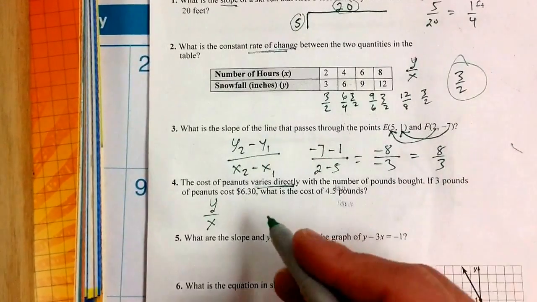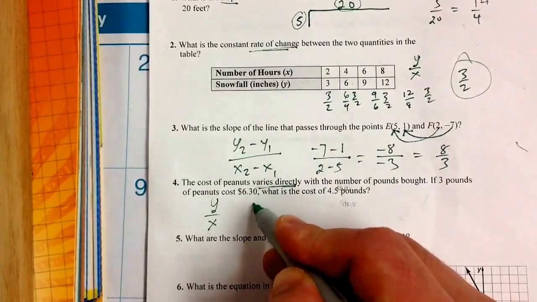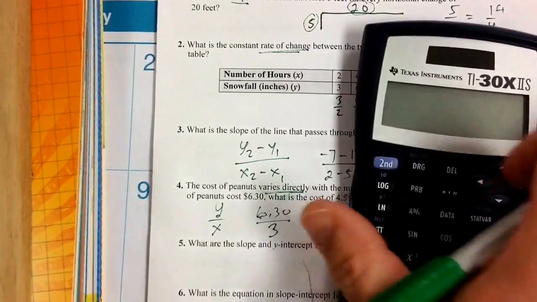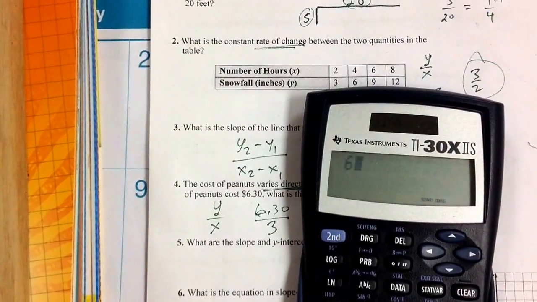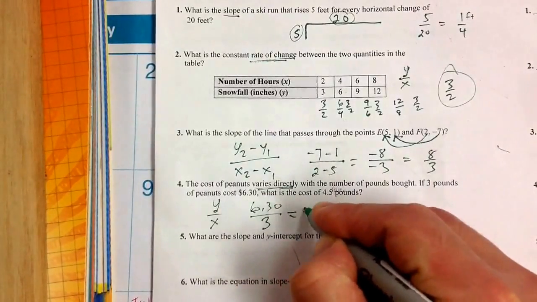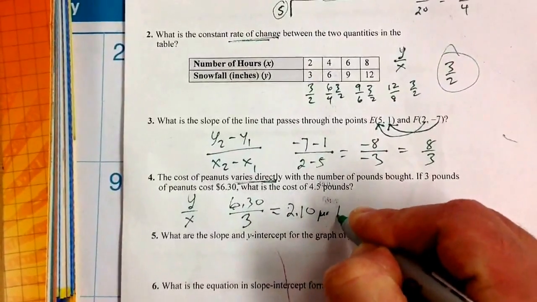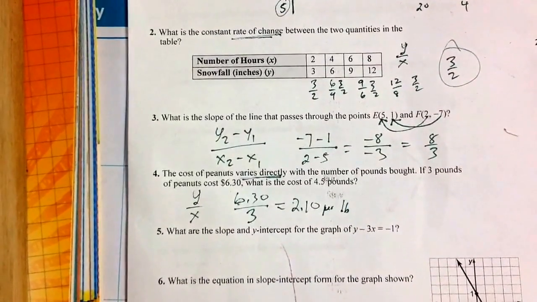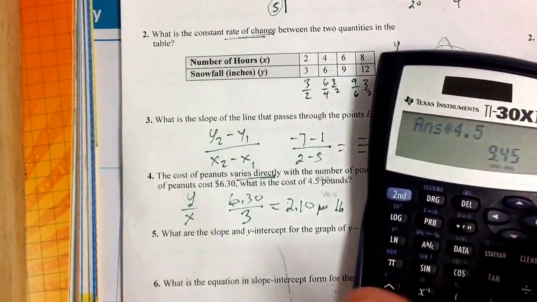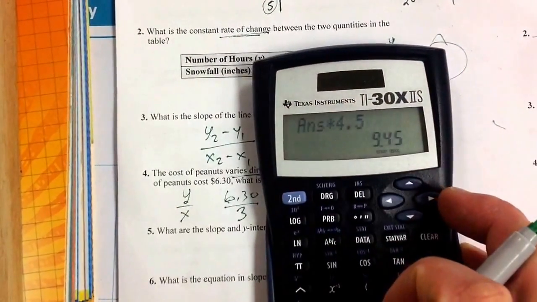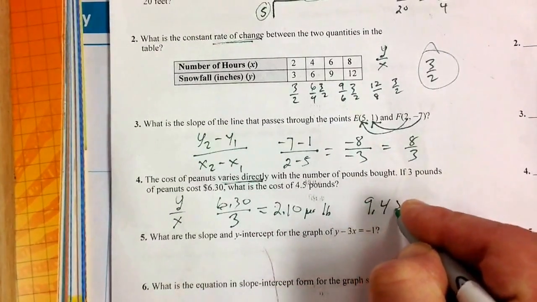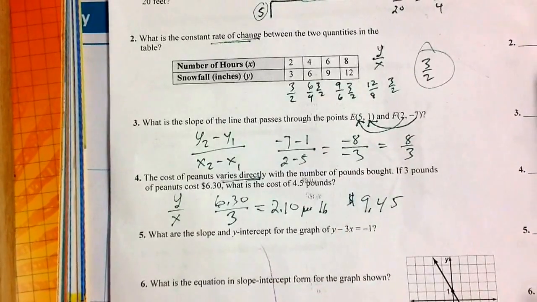So we are going to take the $6.30 and divide that by 3. Okay, so I'm going to get out my calculator, and I'm going to do 630 divided by 3, and that's $2.10 per pound. So, if we know that, then 4.5 pounds will cost, so I just multiply my 2.10 by the 4.5 pounds, and I get $9.45 will be the cost of 4.5 pounds.